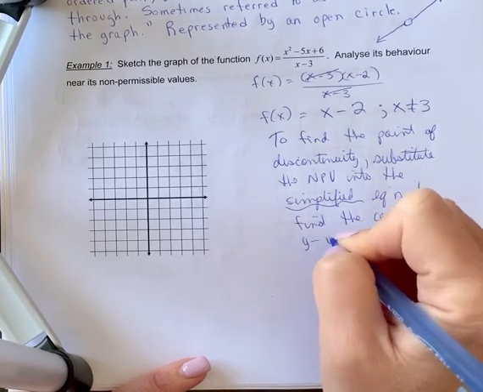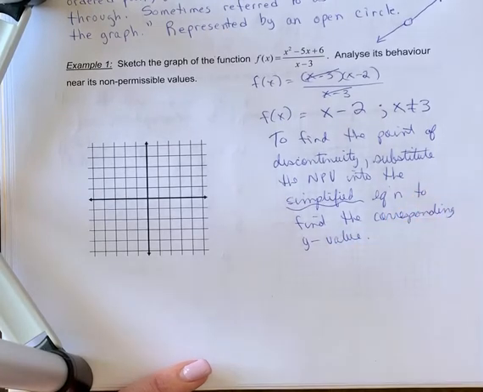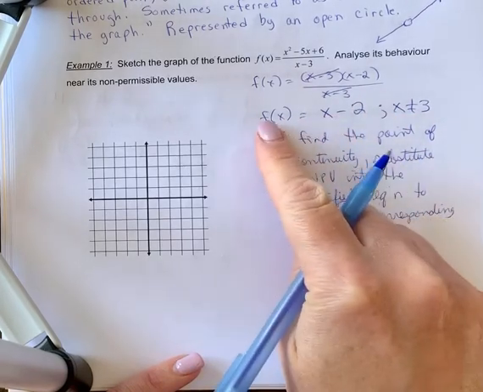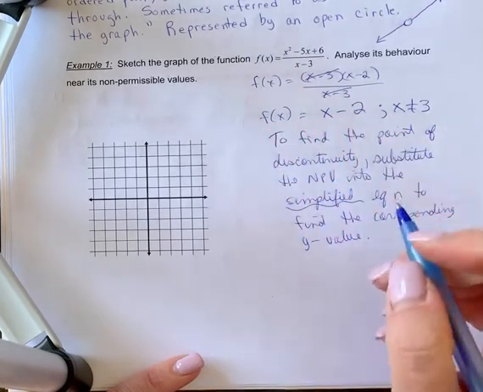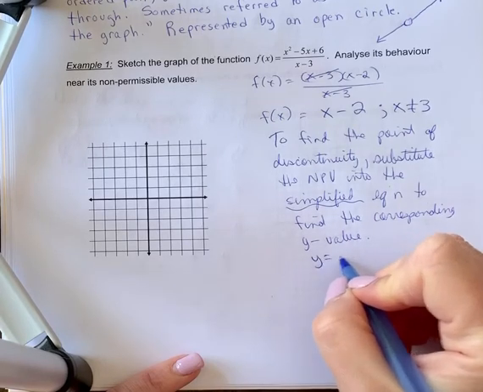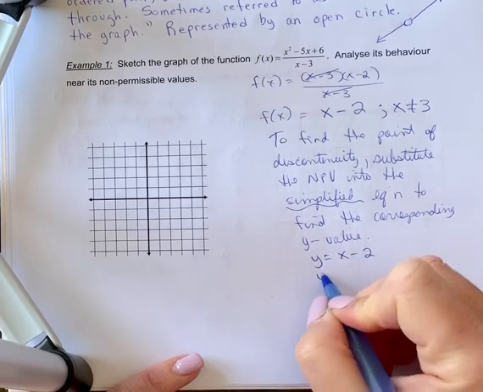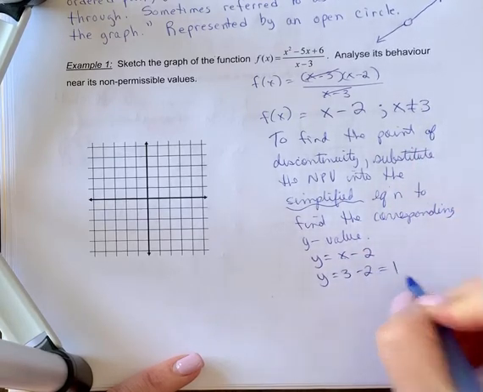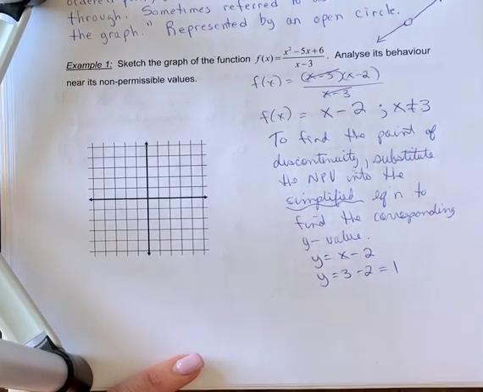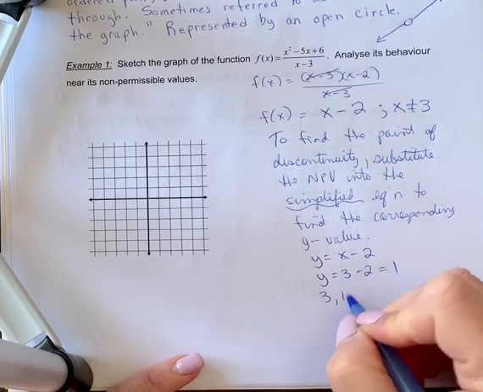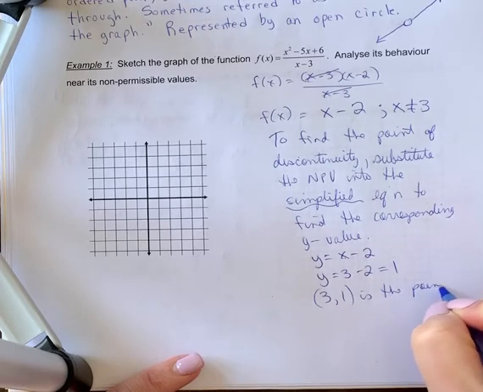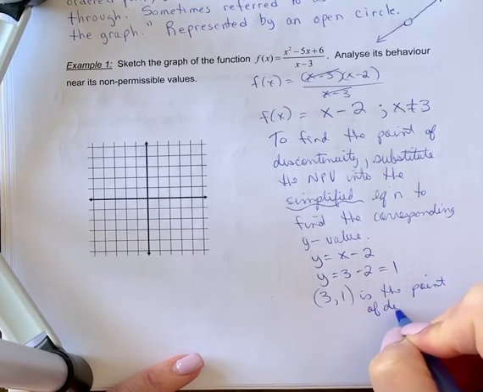So I know that this has a hole in the graph or point of discontinuity at x equals 3. That's my restriction. So my simplified graph is f of x equals x minus 2. So we're looking for the y value. If you just want to write y equals x minus 2, to find that y value, we plug in 3 here and we get 1. So we have our corresponding point of 1. So (3, 1) is the point of discontinuity.